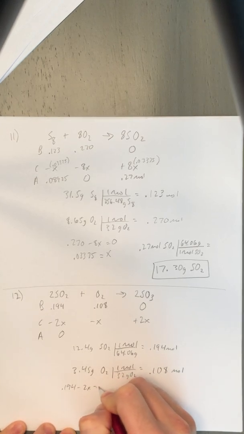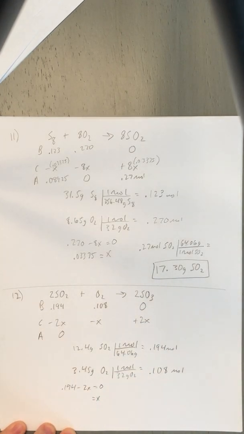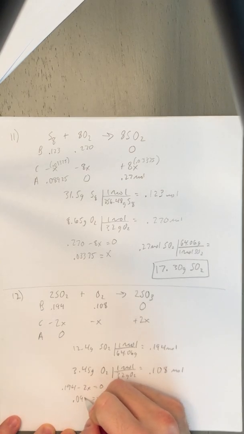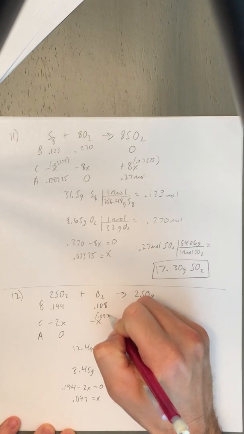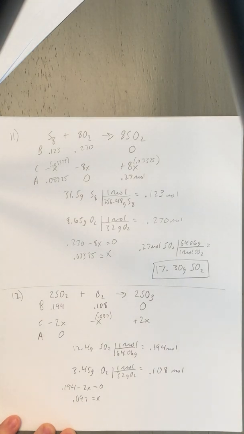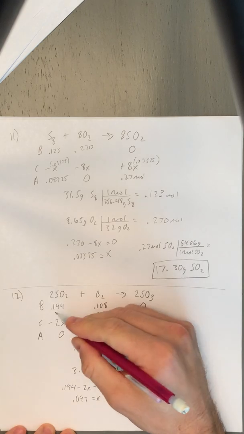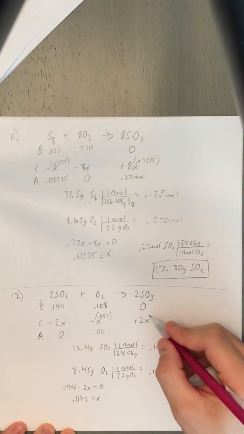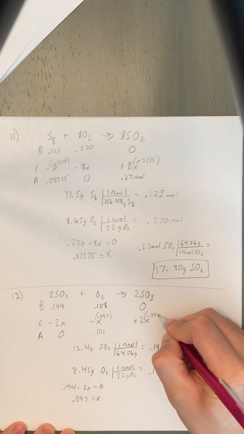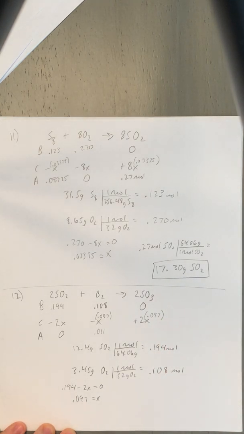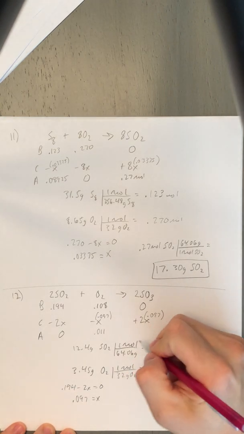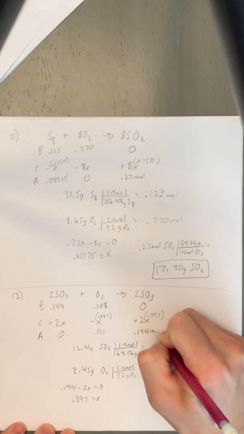0.194 minus 2x equals 0. Got 0.097, and we can plug that in. We do get a positive number, so that means we picked the correct limiting reactant. And so let's go ahead and plug in our x here. We get 0.194 moles.